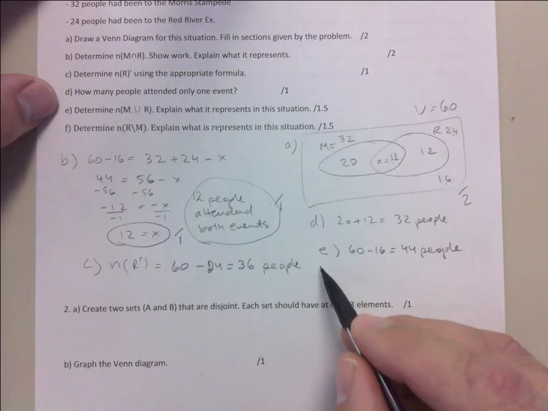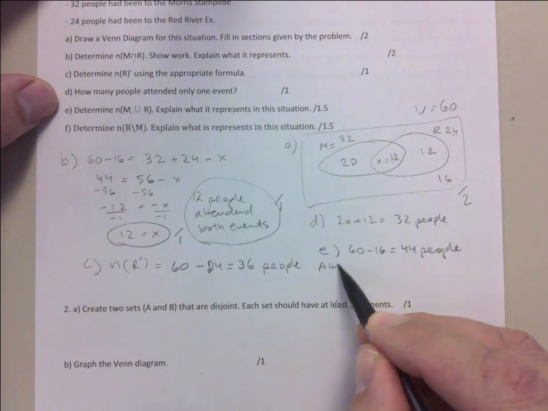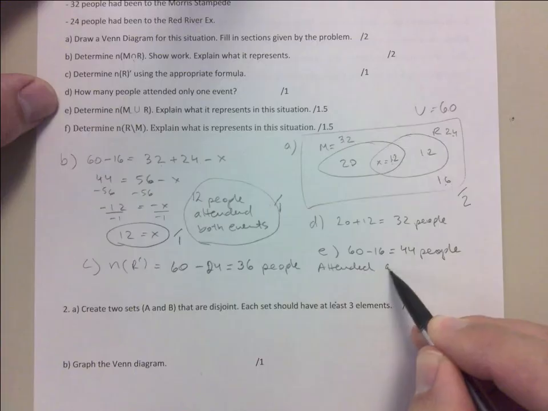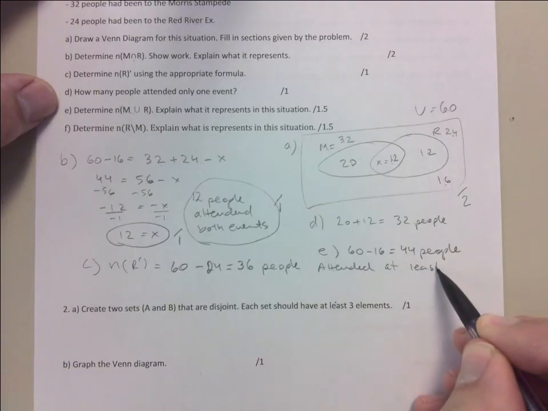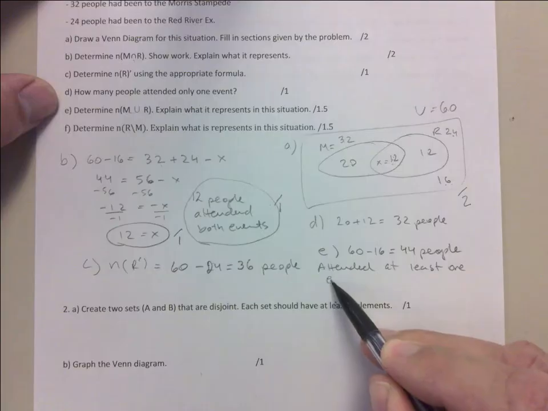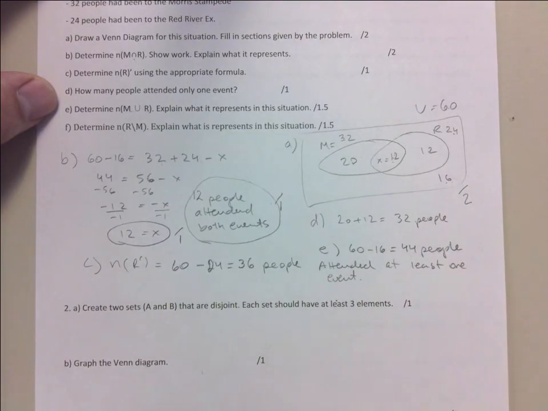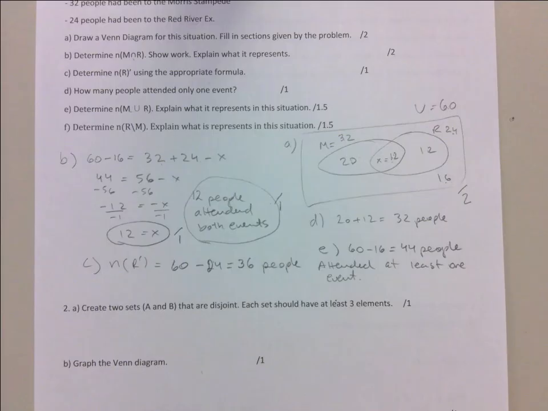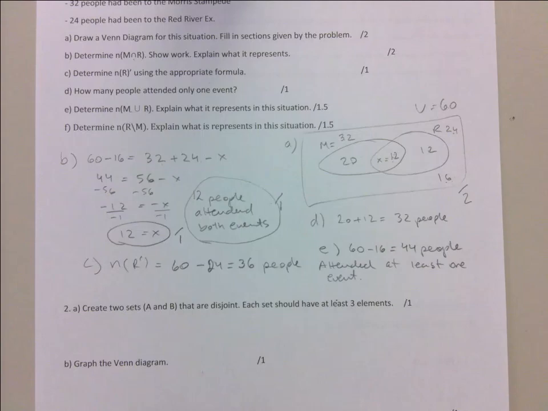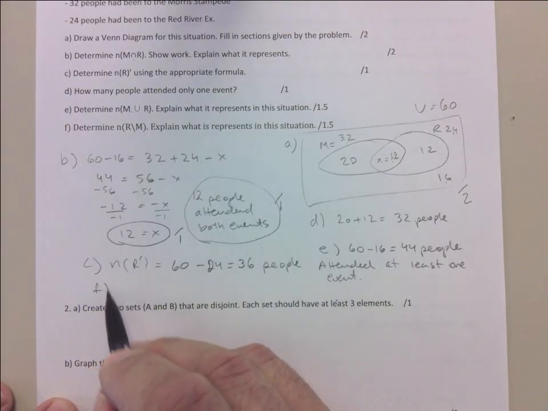What does it represent? Attended at least one event. That's the easiest way to describe it. Or you can say attended either event. That's also okay. Attended either event, one or more. That's another way of saying it.